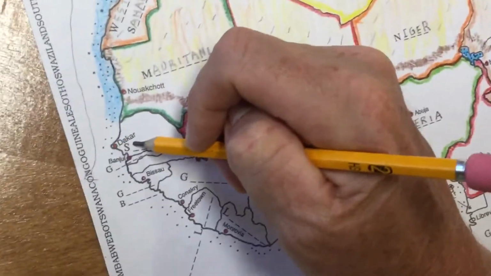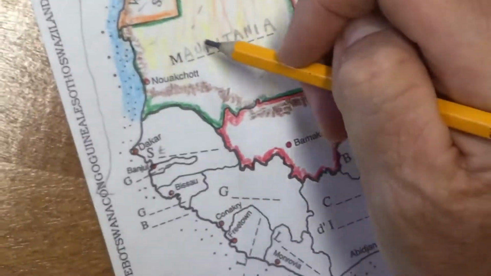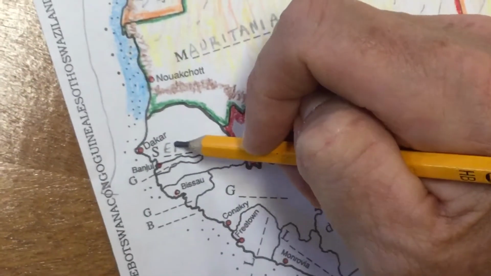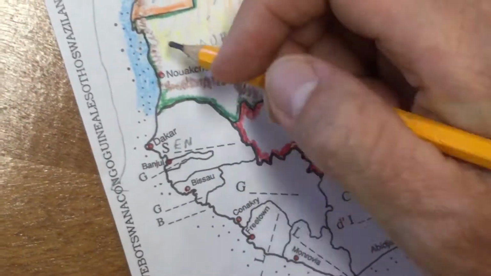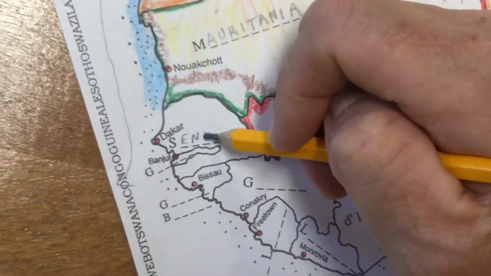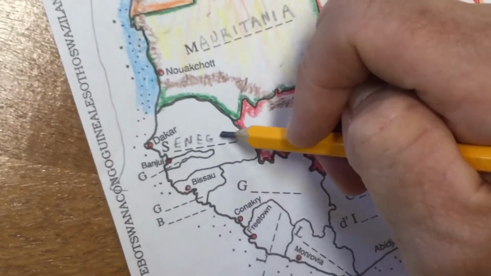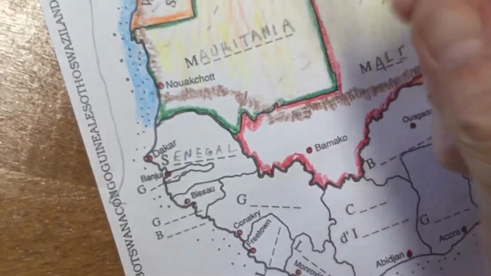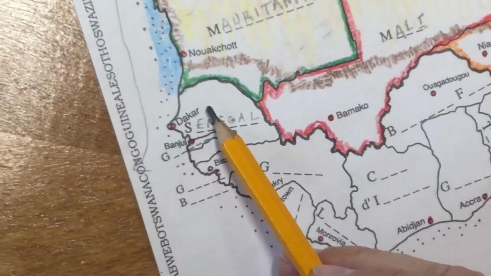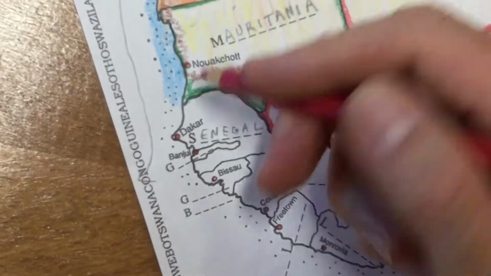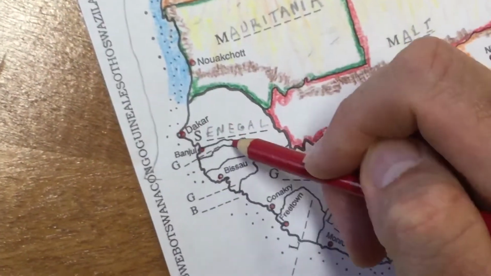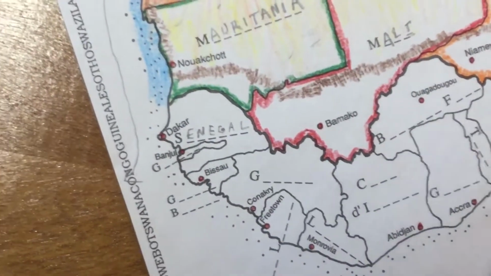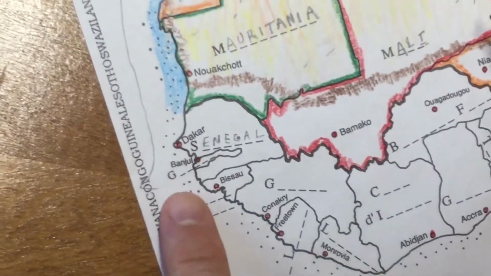which is the country right south of Mauritania. Senegal, S-E-N-E-G-A-L, Senegal, and the capital is Dakar. So I've colored my little red stars for most of these countries already. All right, let's go to the next one.